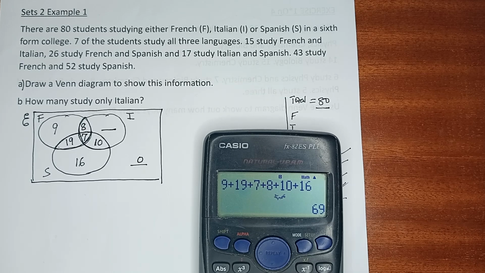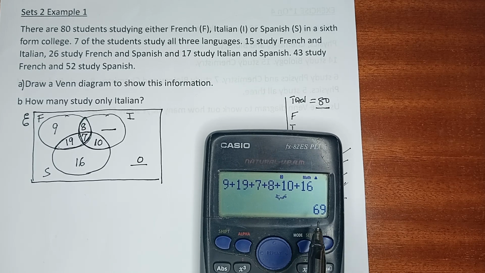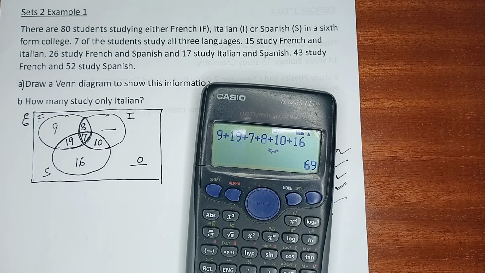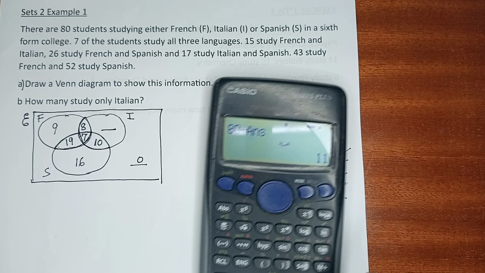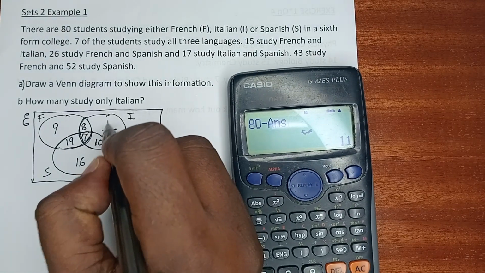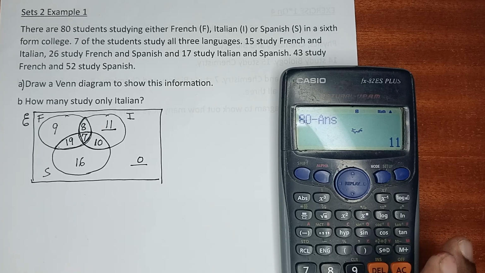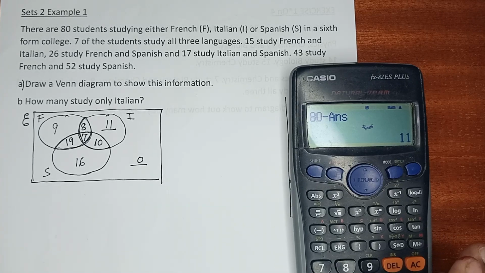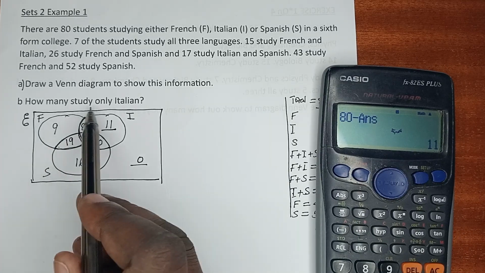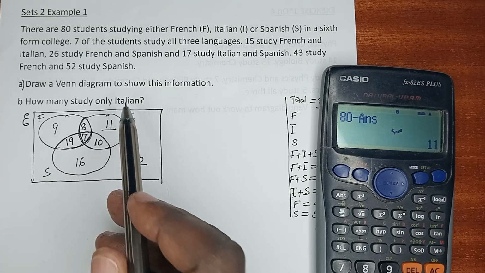Because we have to have 80, we have 80 minus 69, and the answer is 11. So 11 students must be the ones doing only Italian without any other combination.